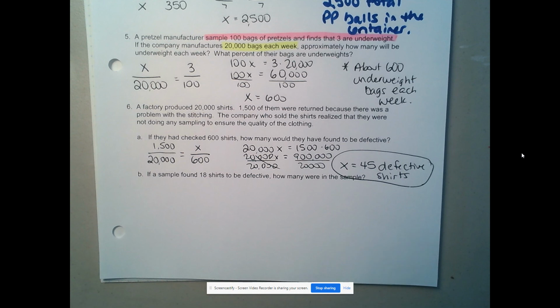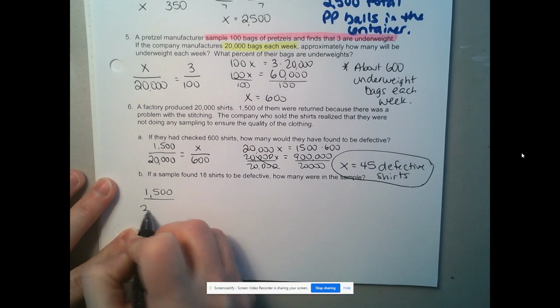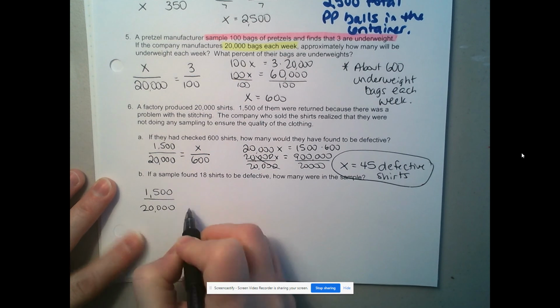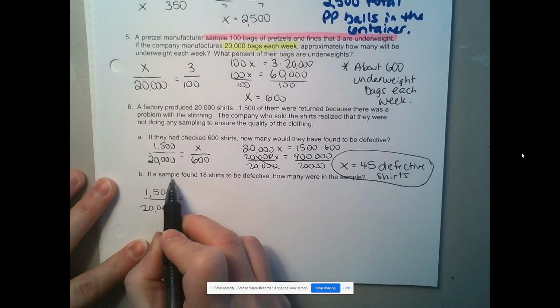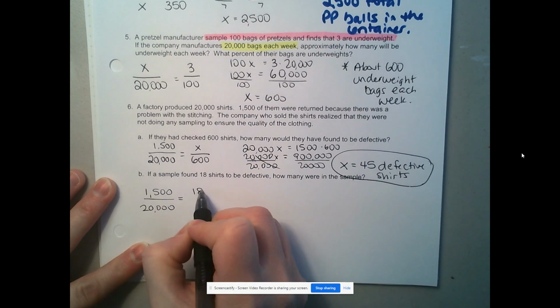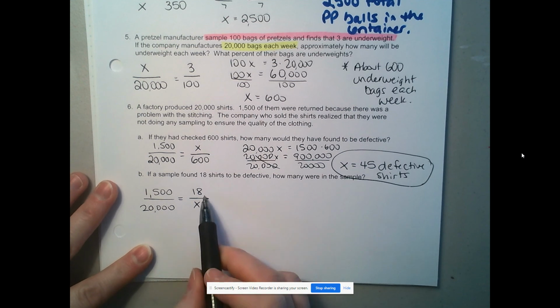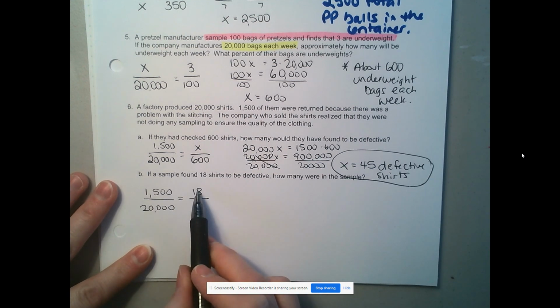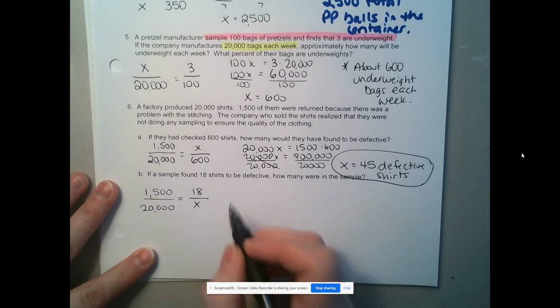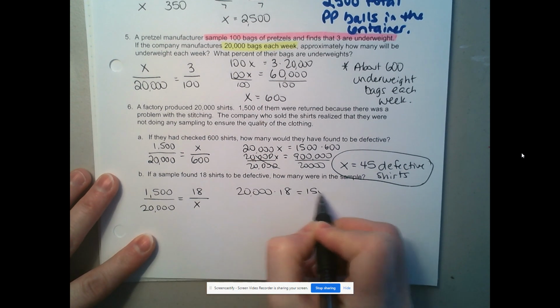If the sample found 18 shirts to be defective, how many were in the sample? So again, we're going to use that same 1,500 out of 20,000 had defects. So 18 defective out of the whole sample. That's a tricky one to set up. We're saying 18 are defective, defective numbers go on top, total numbers go on bottom. So we would do 20,000 times 18 equals 1,500 times X.